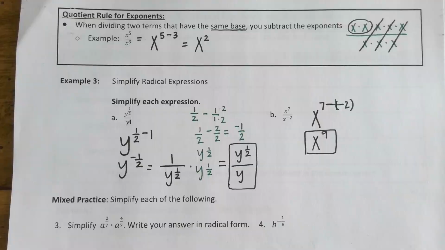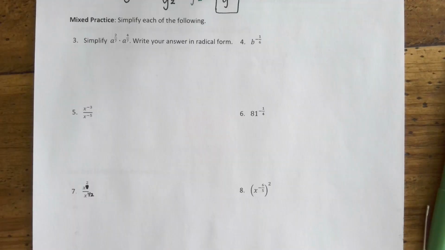On the bottom of this page, we have some mixed practice, kind of going through all of the different exponent rules that we have learned today. Go ahead and take a minute to try these few problems, and then I will show you my work with my answers.